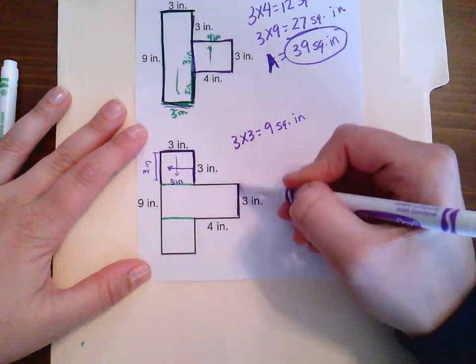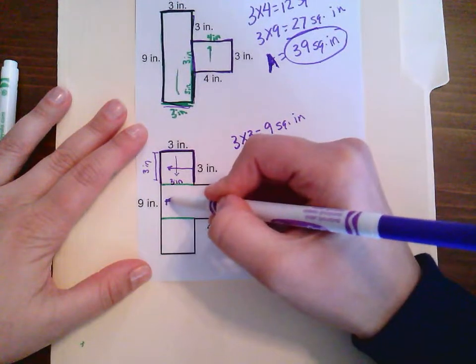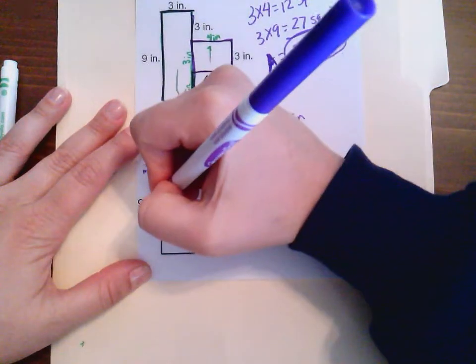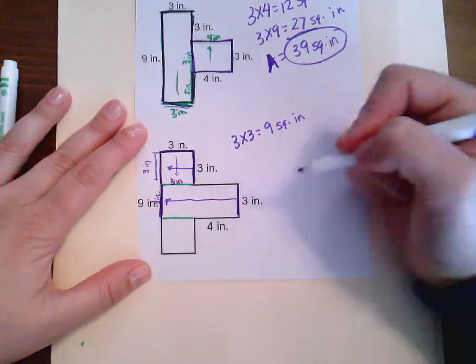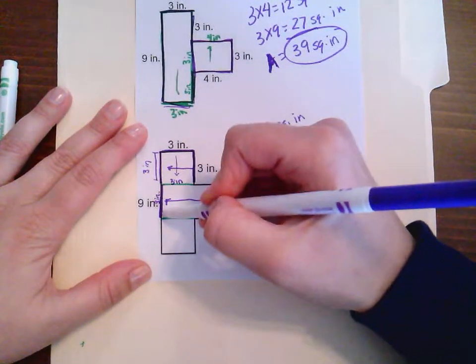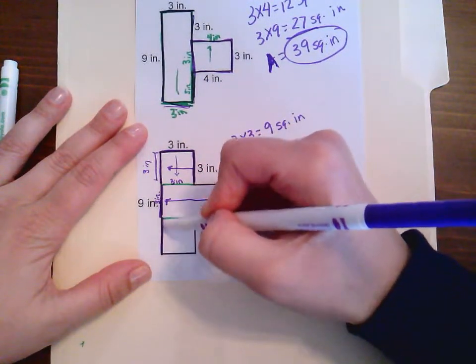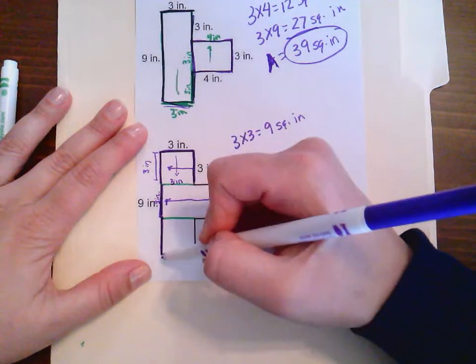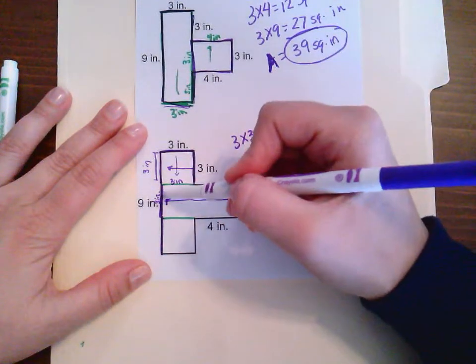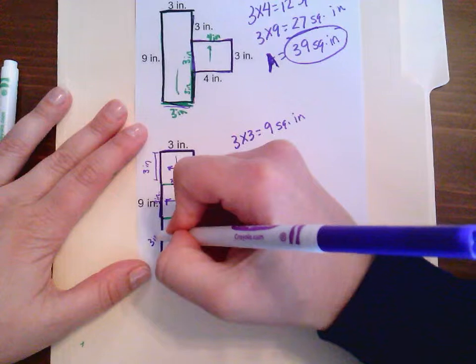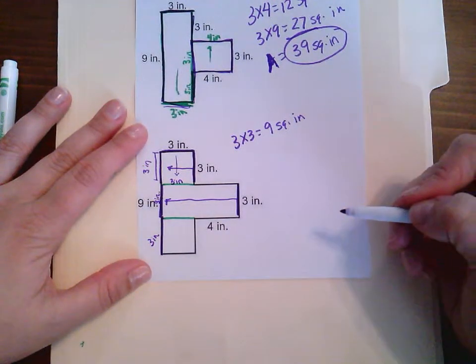Down here, I've got a 3 over here, which means this little piece over here is also going to be 3 inches. 3, 3, and what would this piece need to be to make sense? Well, if the entire thing is 9, once again, 3, 6, and then 3 more inches would give us 9.